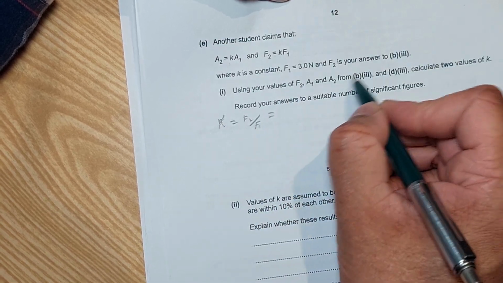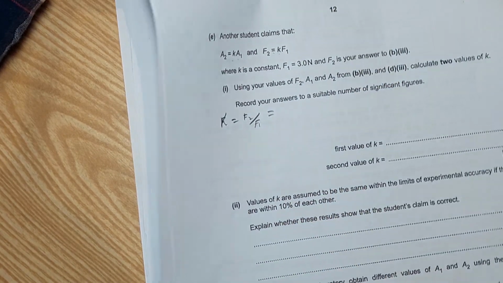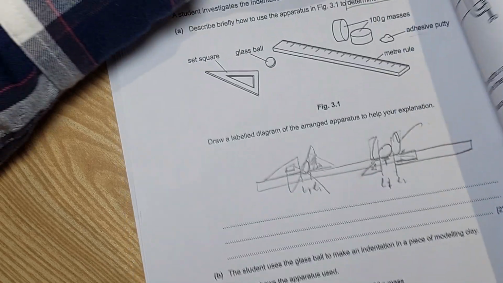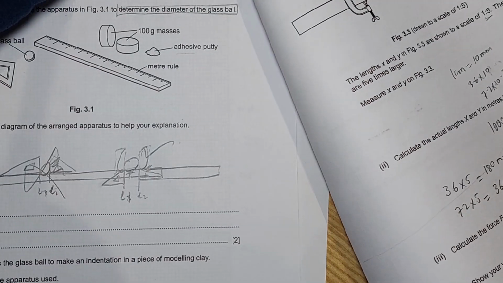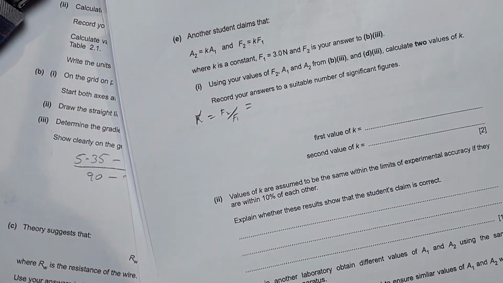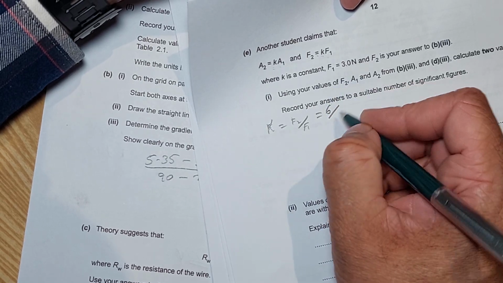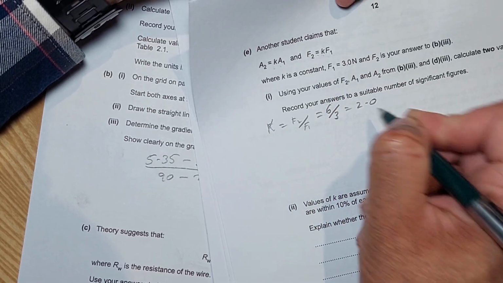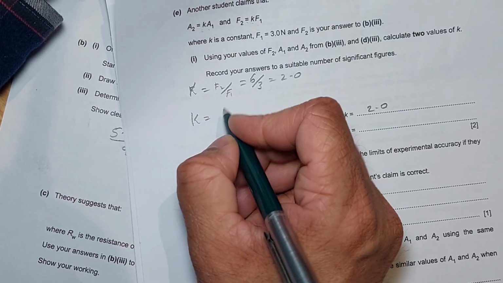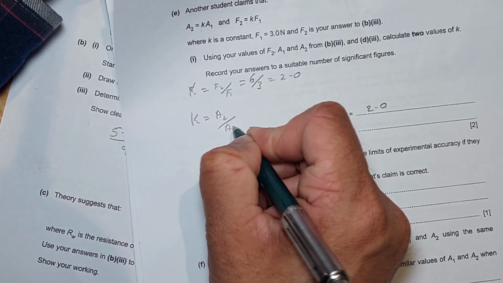Now, F2 is your answer to B3, and that's 6 newtons. So we've got 6 newtons for F2, and this is given as 3 newtons for F1. That gives 2.0. So it's 2.0. Now let's take another value of K, which is A2 over A1.